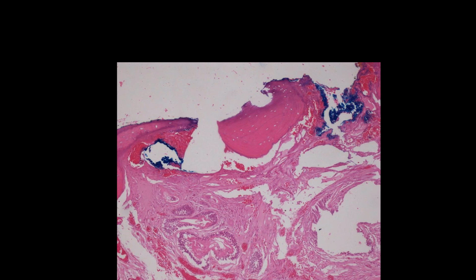Has anyone had a lot of experience with this here? A little.